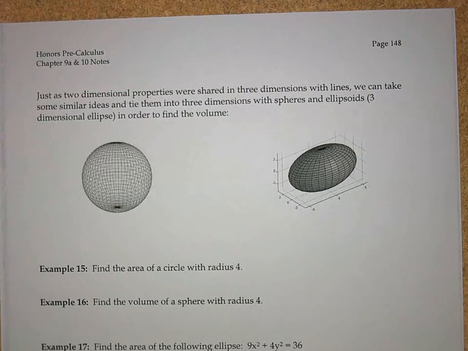First of all, a circle was x minus h quantity squared plus y minus k quantity squared is equal to r squared. Well, the same thing is going to apply with the sphere, only we're going to have that z term added. Usually you'll see the standard form of a sphere written in a couple of different ways.